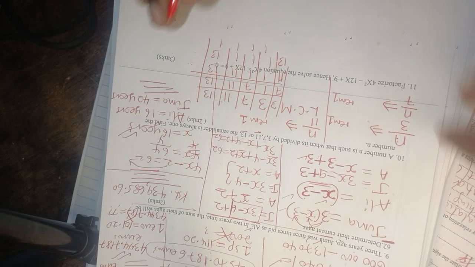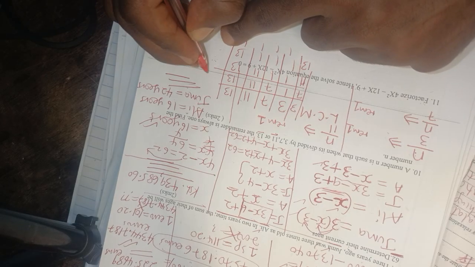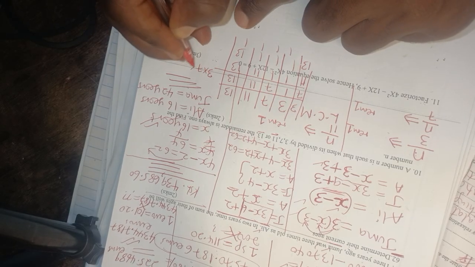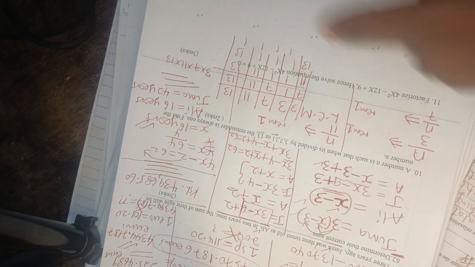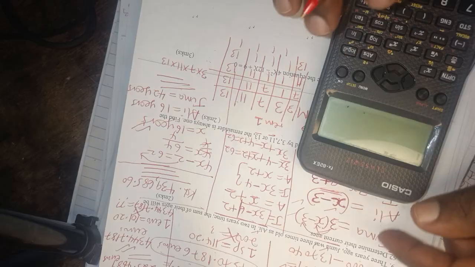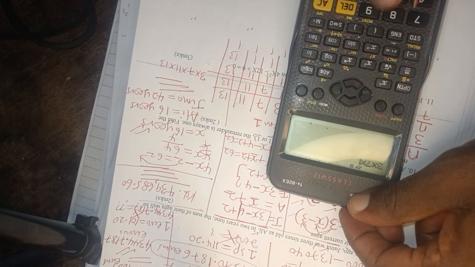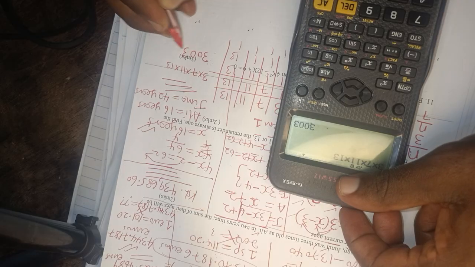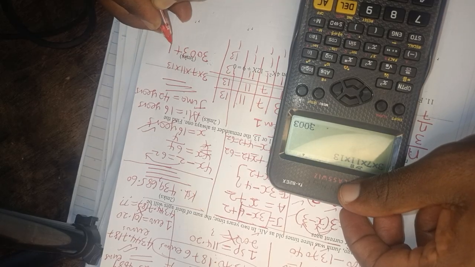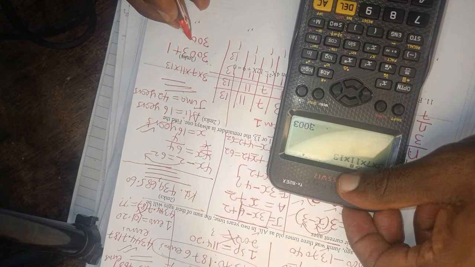So I'll be able to have 3 times 7 times 11 times 13, and then I'm supposed to add 1 to get the exact number being talked about. So we have 3 times 7 times 11 times 13, which gives us 3003. On top of this, I'm going to add 1, the remainder in each case. So that will give us 3004.